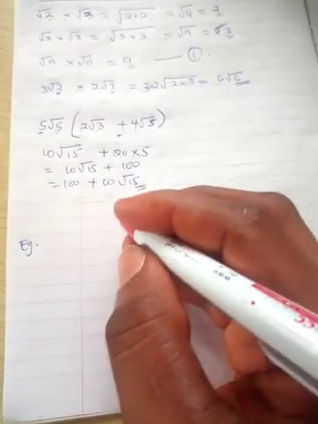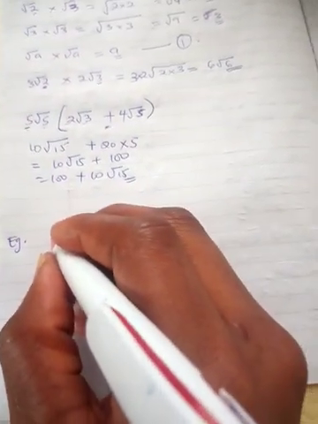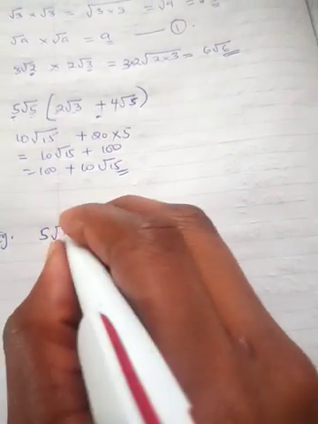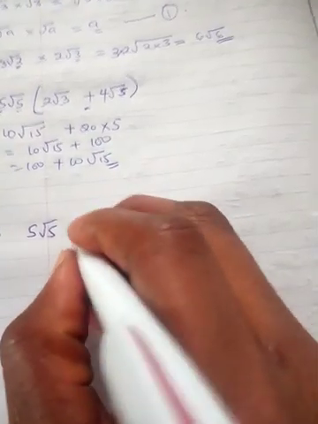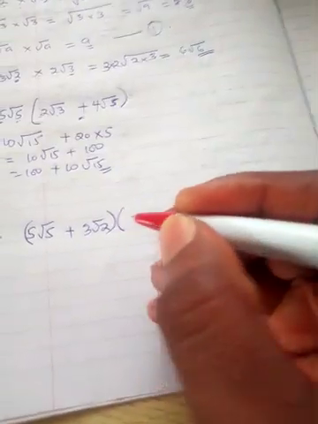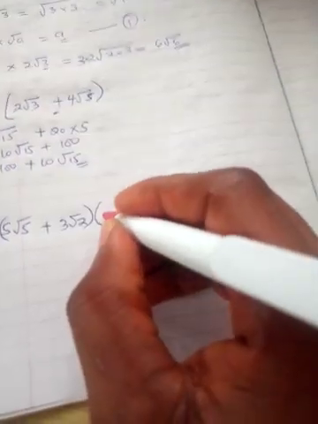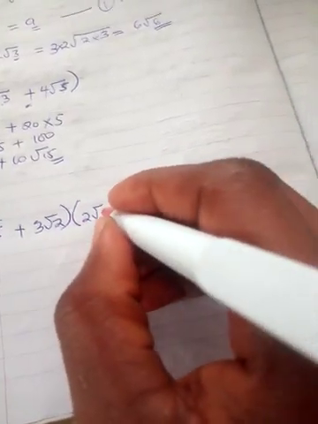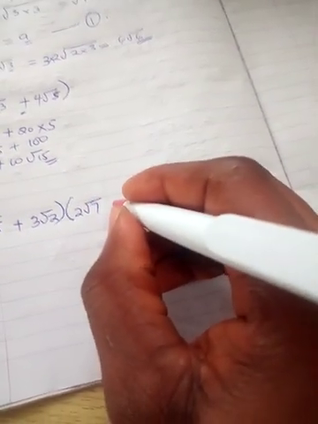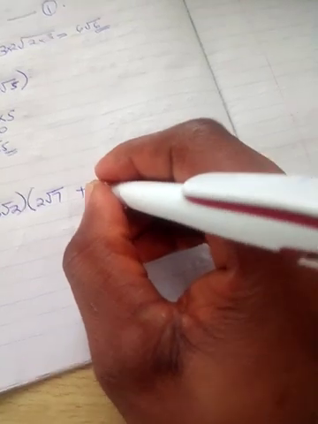So in the case where we have, let's assume, 5 root 5 plus 3 root 2. Let's assume that this is multiplying another whole bracket of, let's say, 2 root 7 plus root 8.